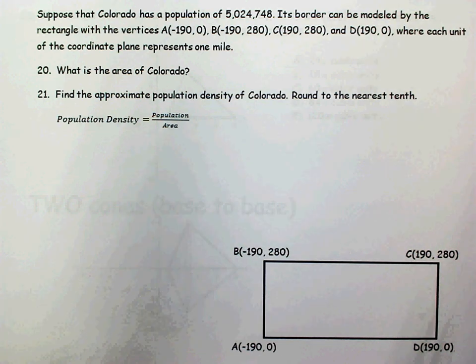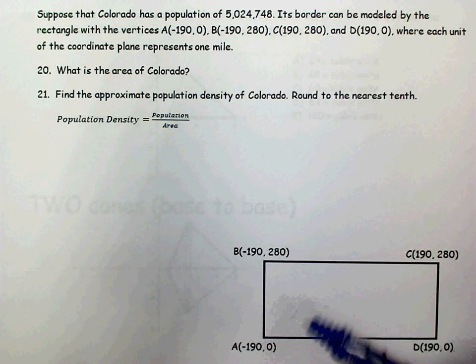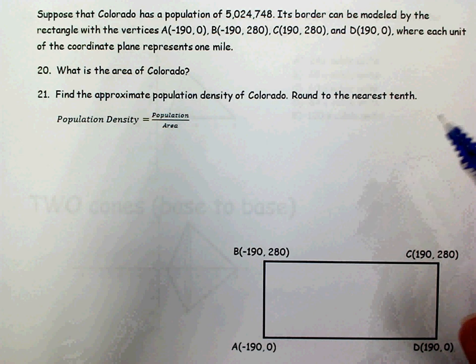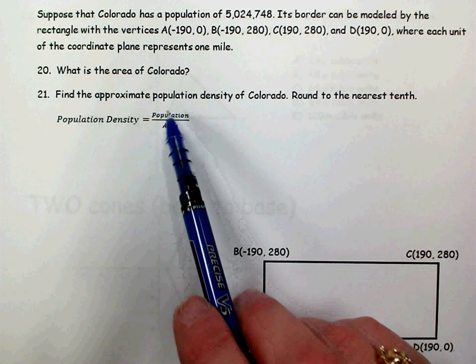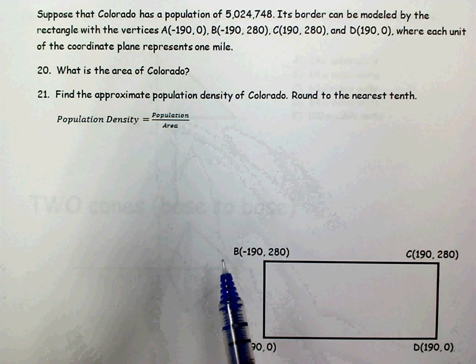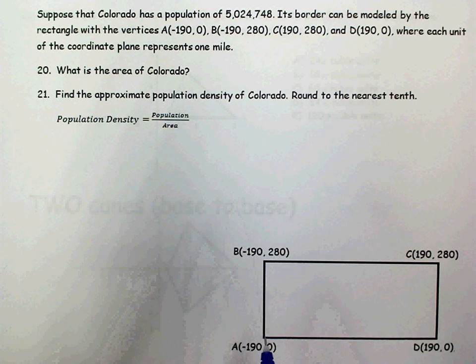On numbers 20 and 21, we have another type of density problem here, but instead of being a mass or weight per volume problem, we're talking about people in a given region, so an area. So the population density is what we're looking at, and that's the number of people in the area that you're looking at, so population per area.